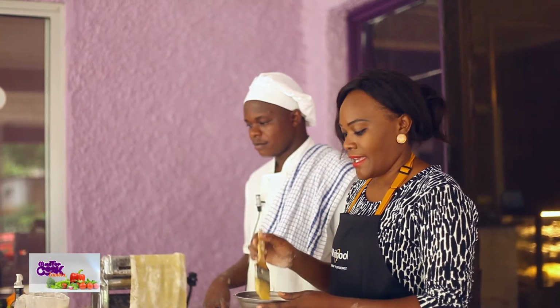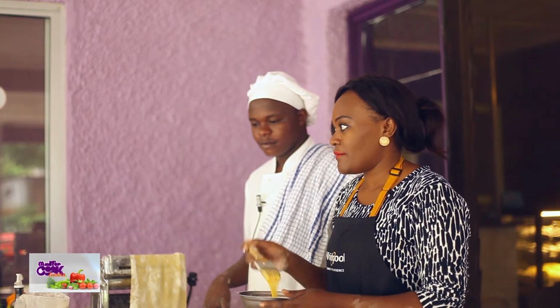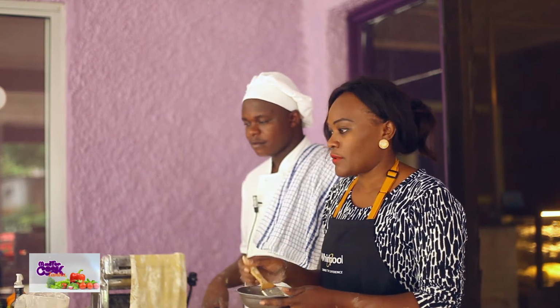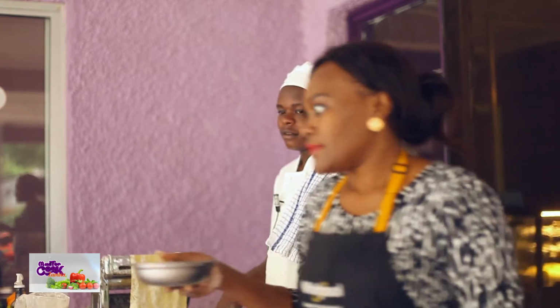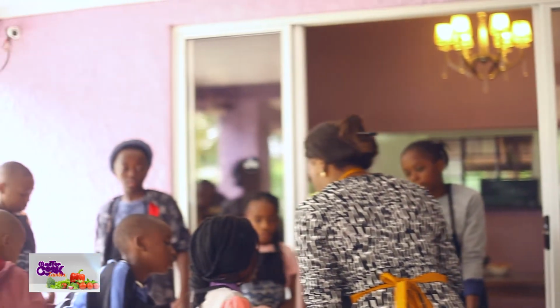So guys, this is the egg and the brush. I'm going to bring it around so you can all brush your pasta, ready to act as glue for your ravioli. So Ruby, here you go. You can brush yours.